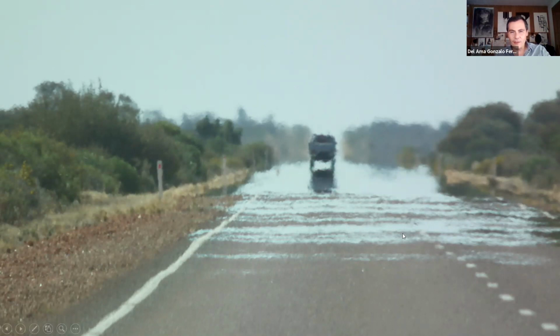Due to the difference of temperature between the asphalt and the air, we can see that there are small air cells that are moving. So there is some air moving here, and that affects the view.